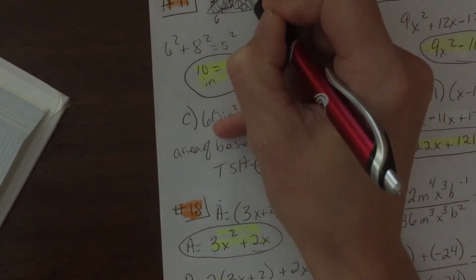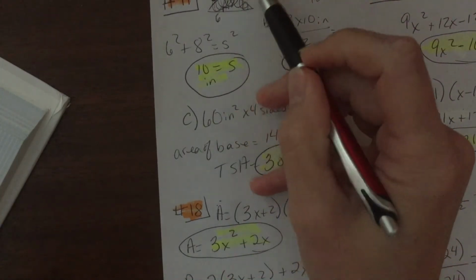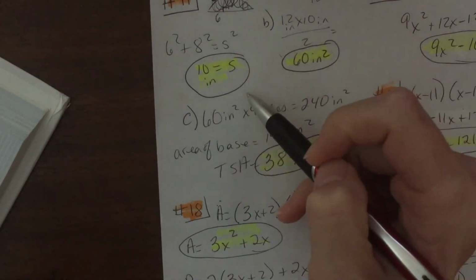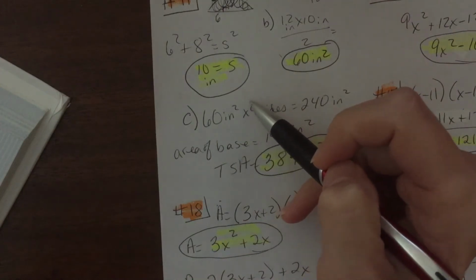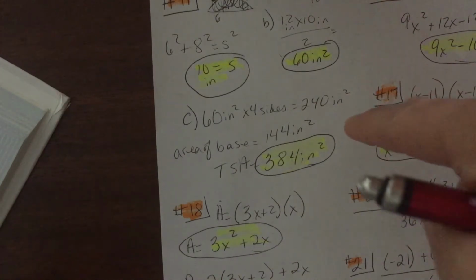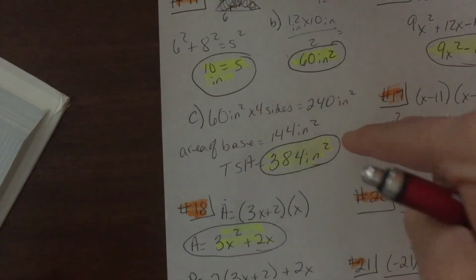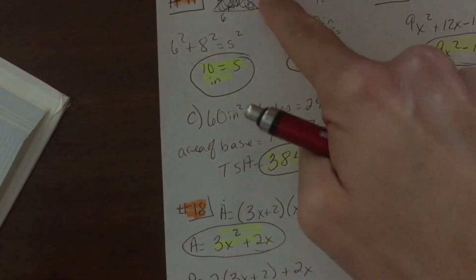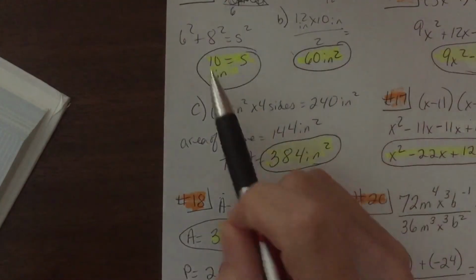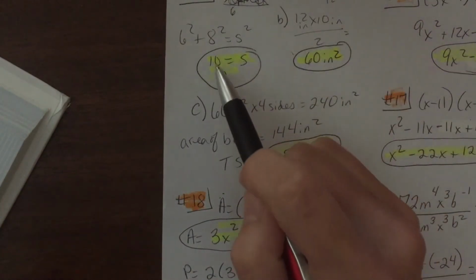Okay, so I'm looking for the hypotenuse S, which is our slant height, of this little cross section of the inside of that pyramid. So think about, I've drawn a line from the apex down to the base, and then I've drawn a line from that point to the side. Now with my Pythagorean theorem, I get that the slant height is 10.